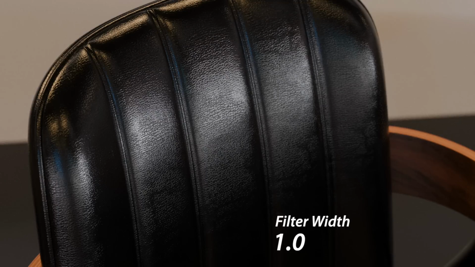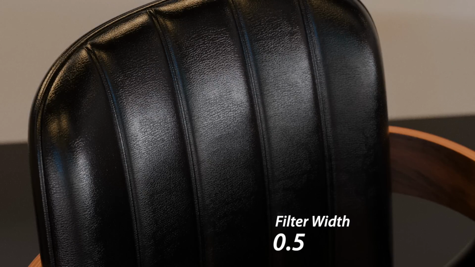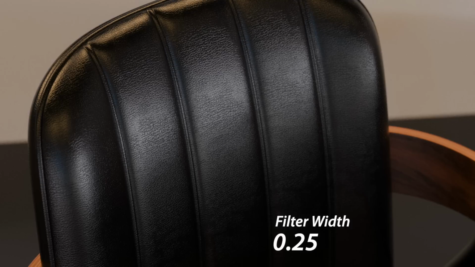So here in this rendering, we've got this leather texture. This one actually uses a different bitmap that I created to drive the bump node, and it's got a lot of small detail in it. So this uses a filter width of 1.0, which is the backward compatibility value. If we take it down to 0.5, look what we get. We get just a little bit more of the shading information from the bump node affecting the roughness. Let's take this down to 0.25, and we further increase that effect.